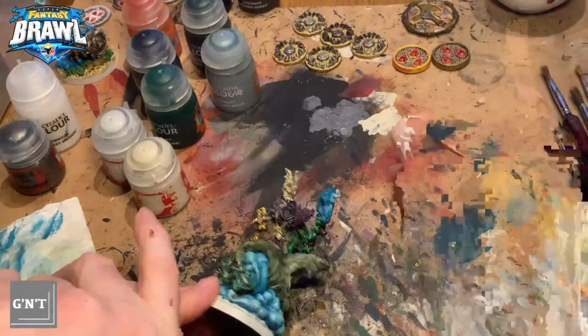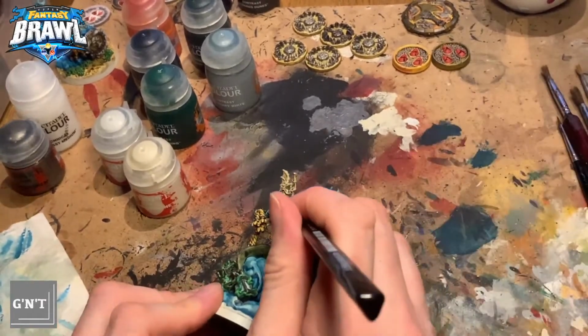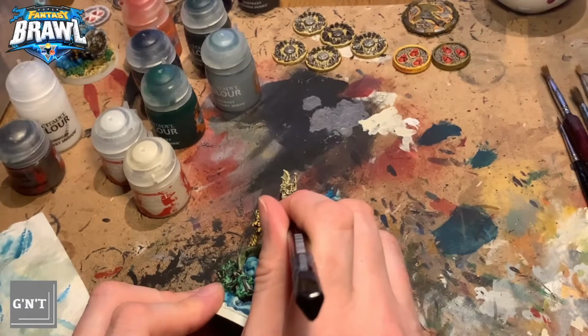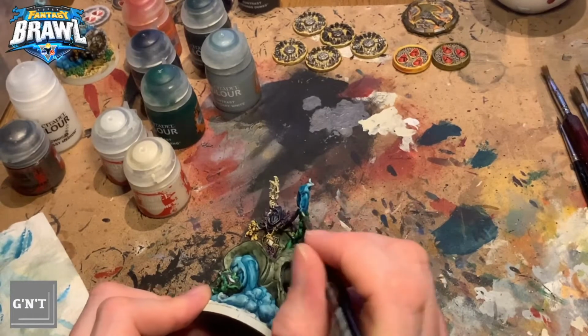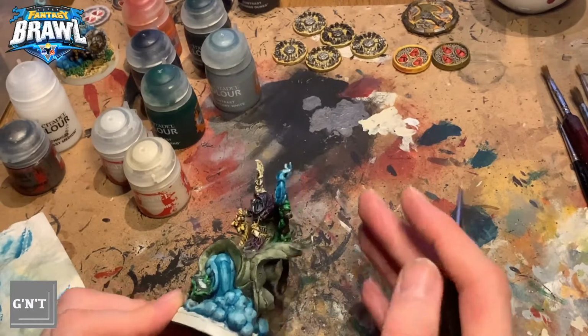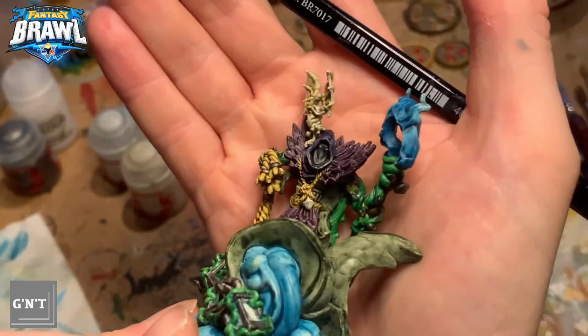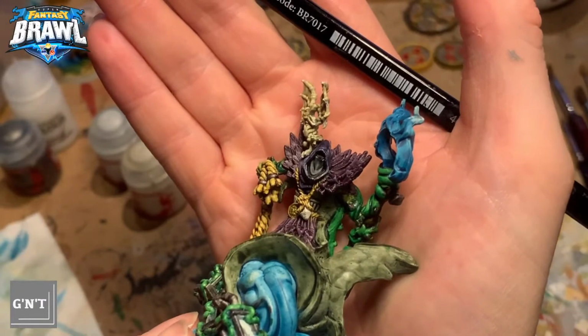Get that clean. How's that look? Yeah, I think that's about right.